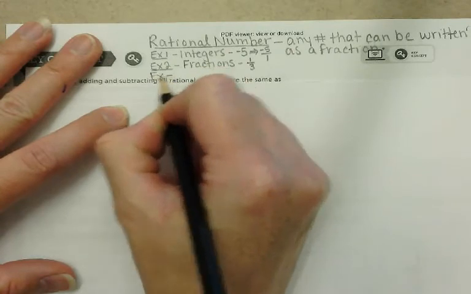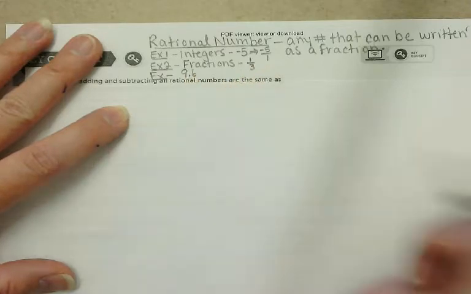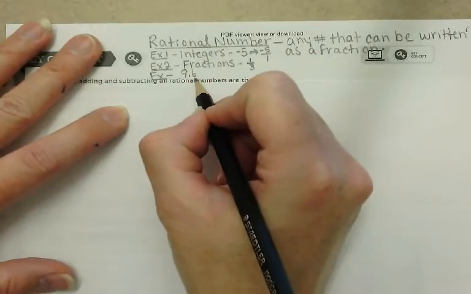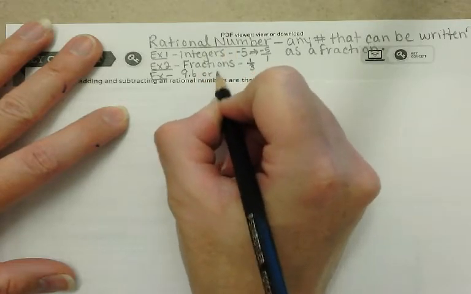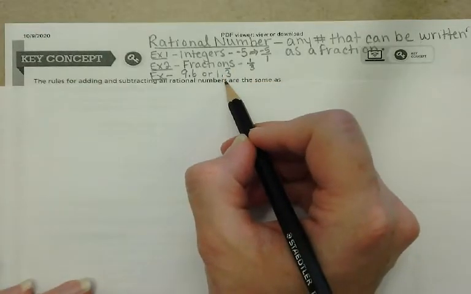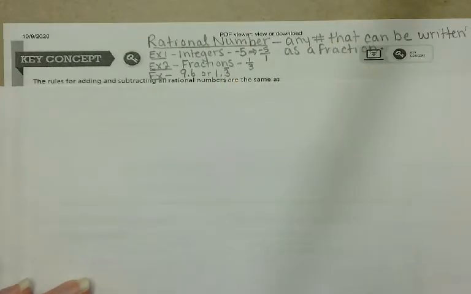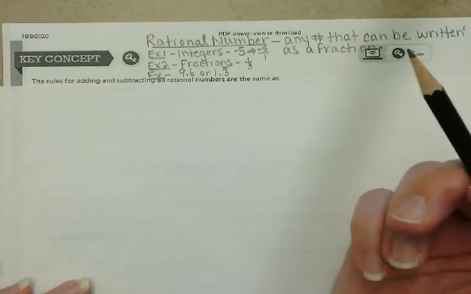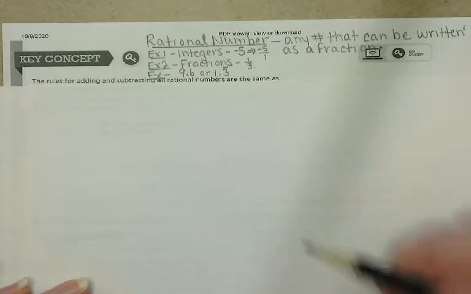And then another example would be some decimals, like 9.6. That's a terminating decimal, and we can write that as 9 6/10. It could also be a repeating decimal, because repeating decimals can also be written as a fraction. This would be 1 1/3. So 1/3 is 0.3 repeating. So any of these examples can be written as a fraction if they aren't already. So those are all examples of rational numbers.